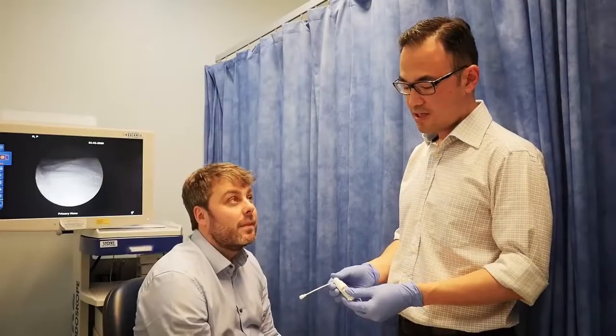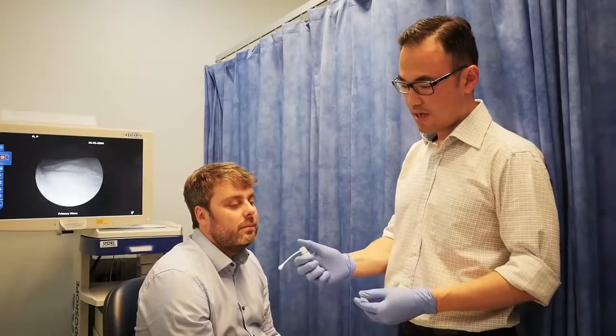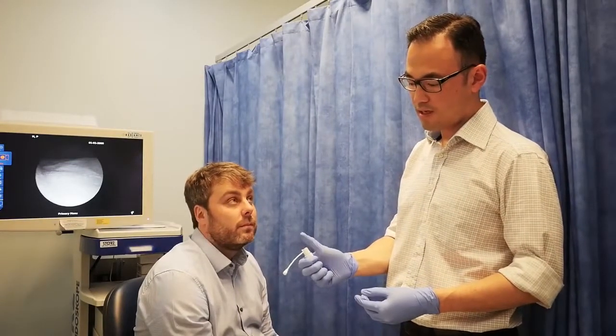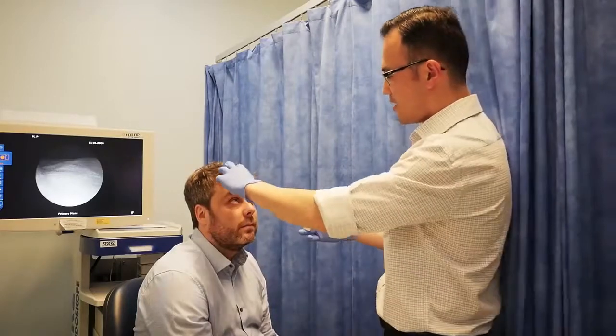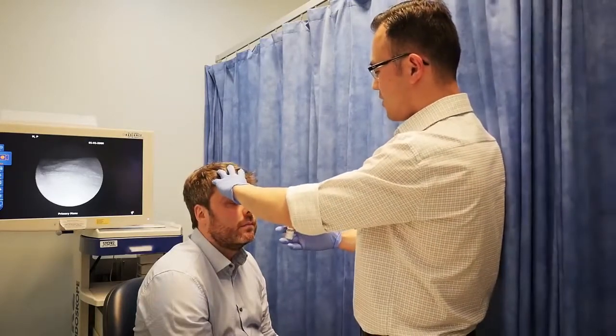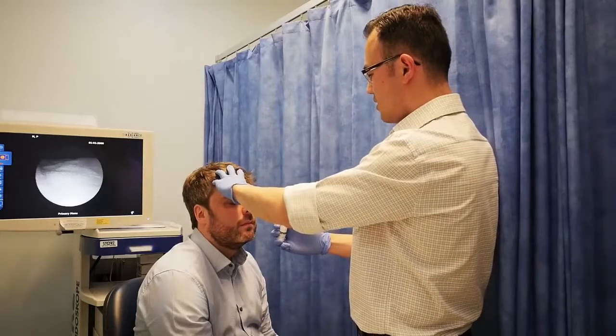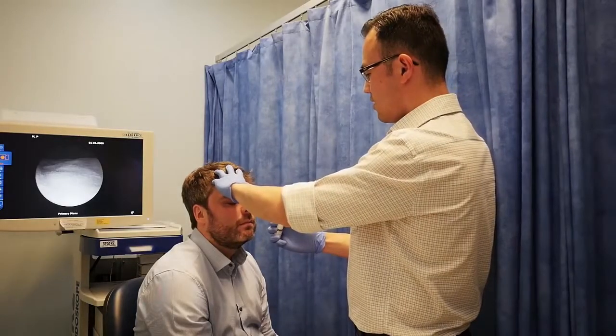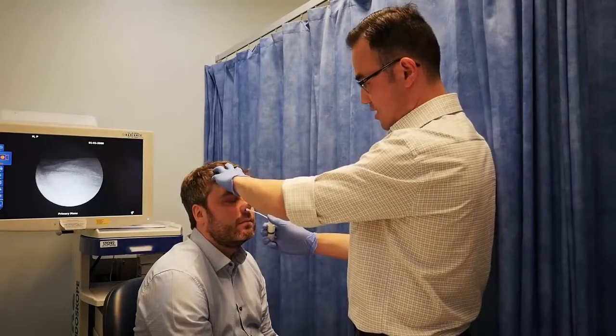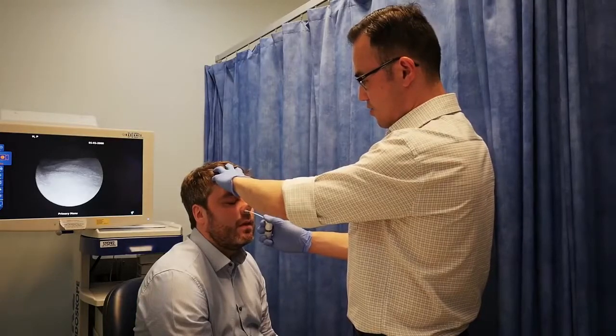So I've attached the nozzle onto the bottle, and I'm just going to prime it by pressing once or twice, and after which I'm just going to apply it to the nose. It's about 2 or 3 puffs each side, okay? Just inserting the nozzle in, 1, 2, 3, and on the other side, 1, 2, 3.